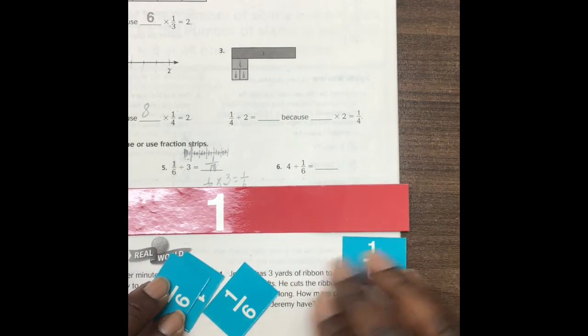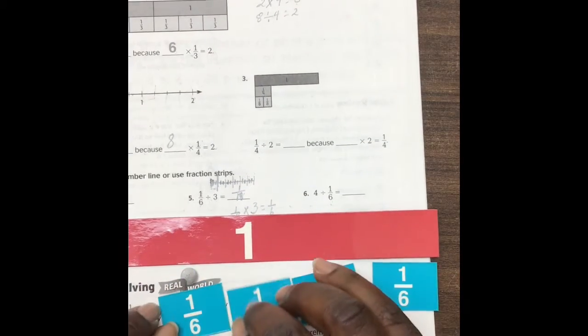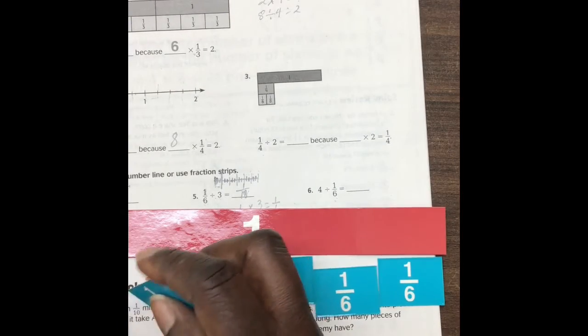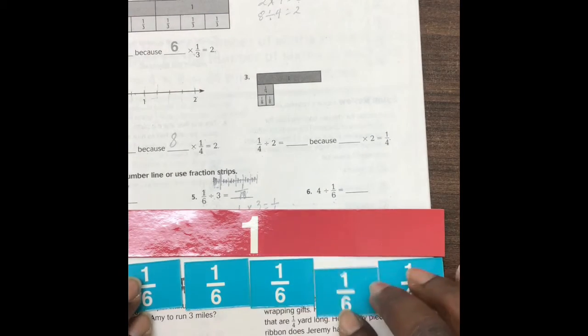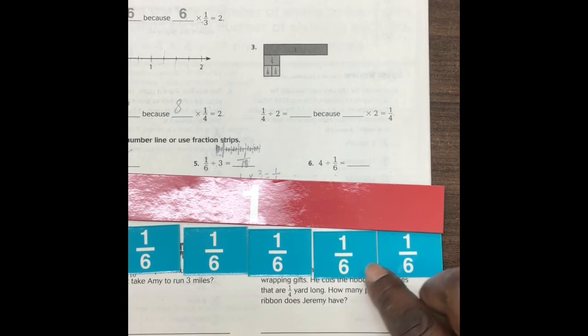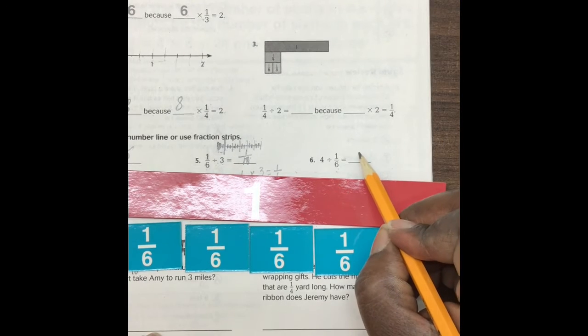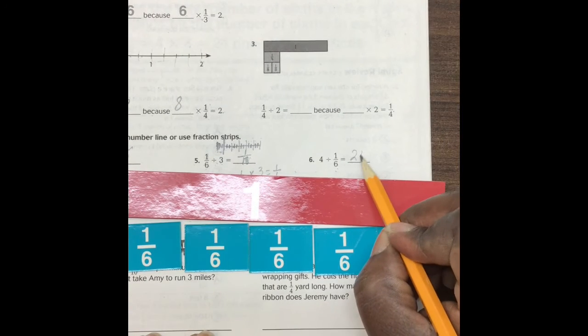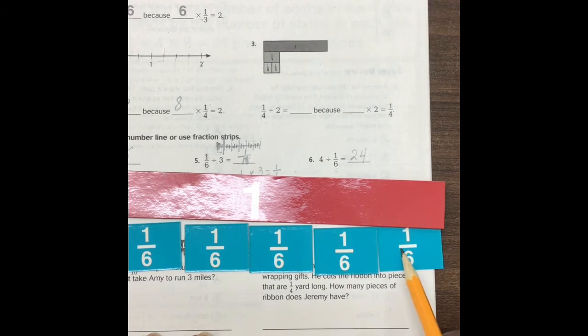That's right, 6 equal parts. Okay, but we have 4 groups of these 6 equal parts. And 4 groups of these 6 equal parts is going to give us how many 1/6? Yes, you got it. 24. Okay? It's going to give us 24 of these.